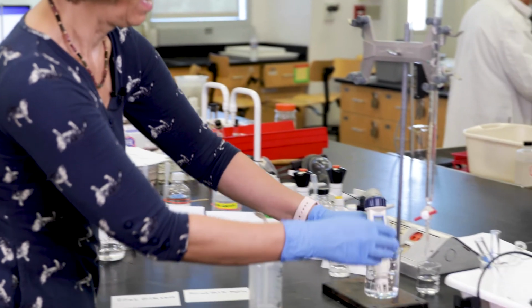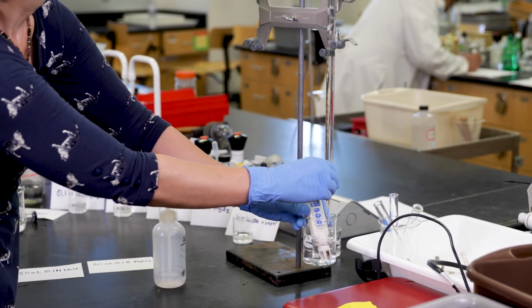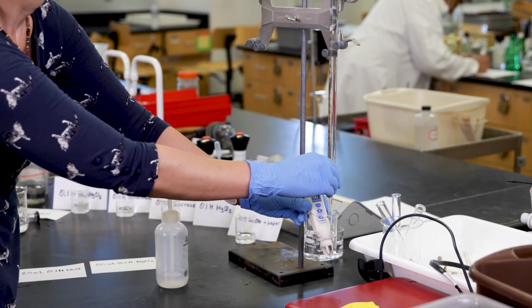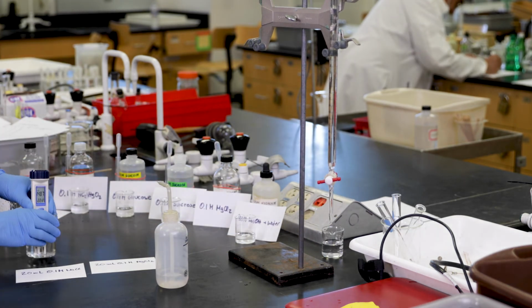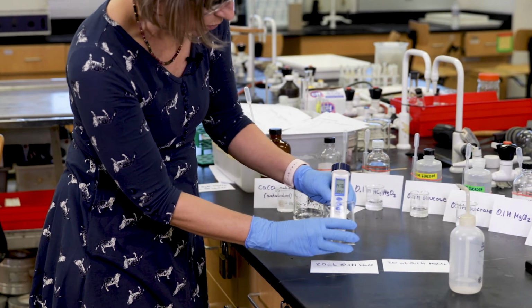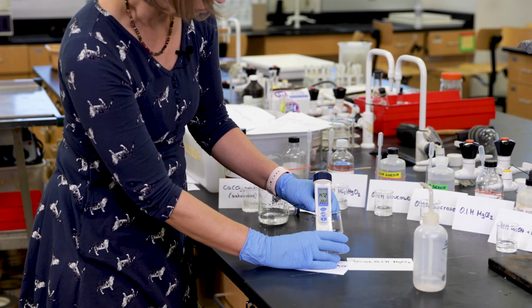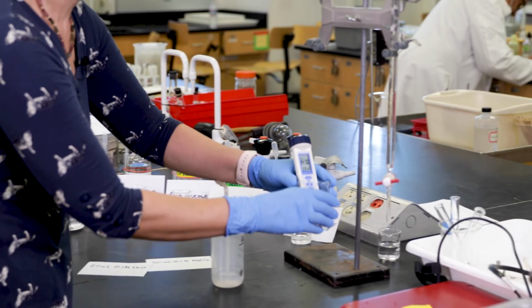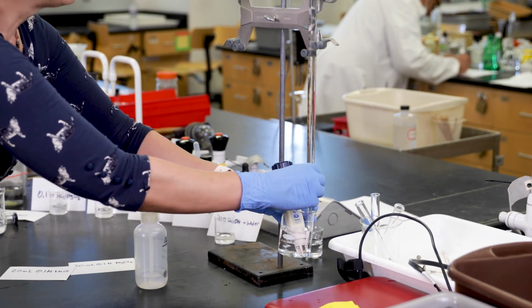Let's add another 10 milliliters. Stirring it. Becomes more and more volume. 1,473 microsiemens.